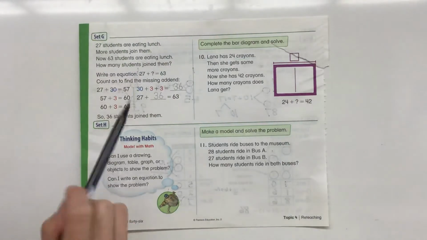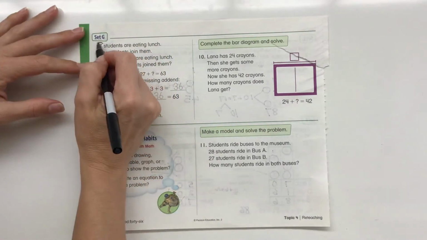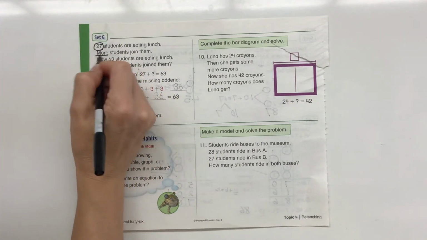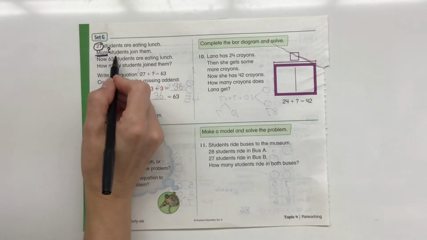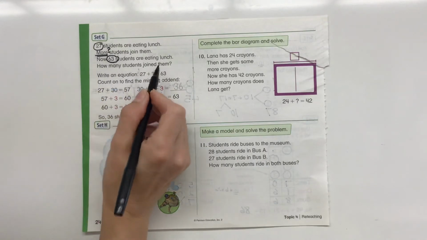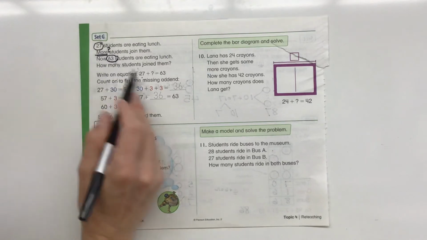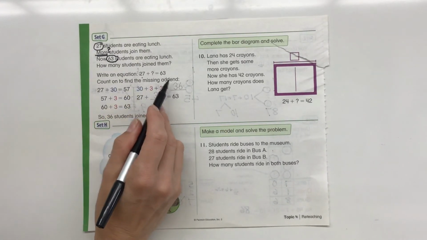All right, set G, 27 students are eating lunch. So I'm going to circle that. 27 students are eating lunch. More students join them. How many? We don't know. It's a math mystery. I'm going to put a question mark next to it. Now 63 students are eating lunch. How many students join them? So first of all, we're going to write an equation. 27 plus question mark equals 63. Count on to find the missing addend, right?